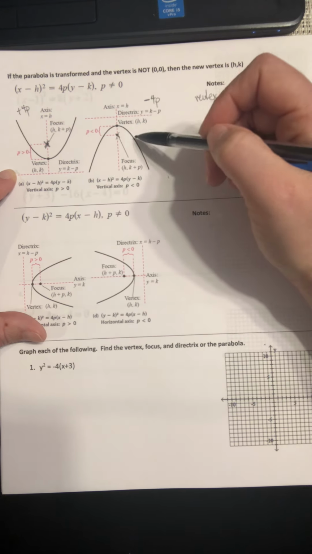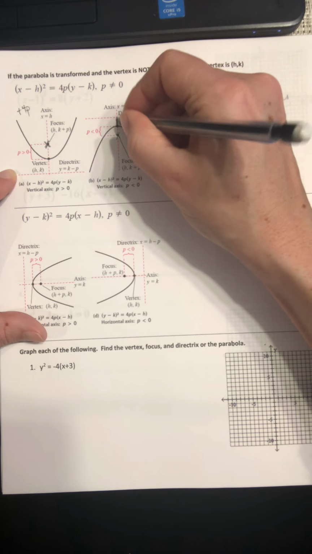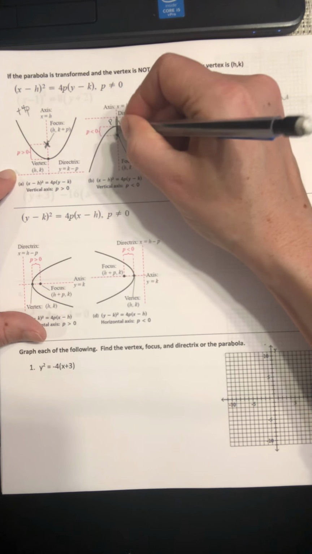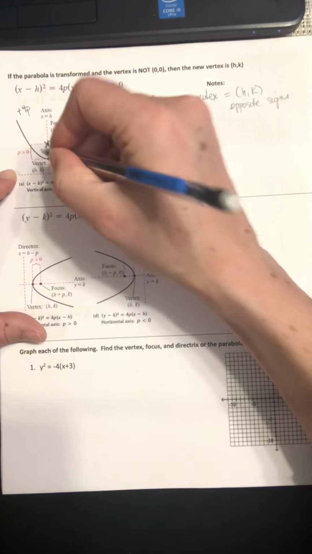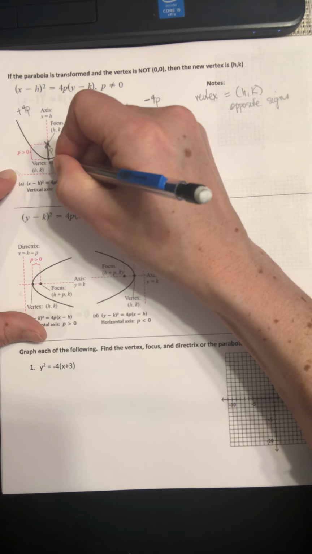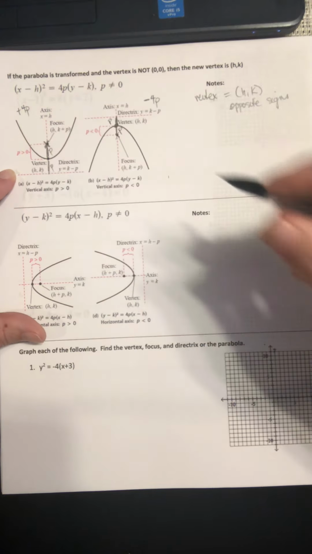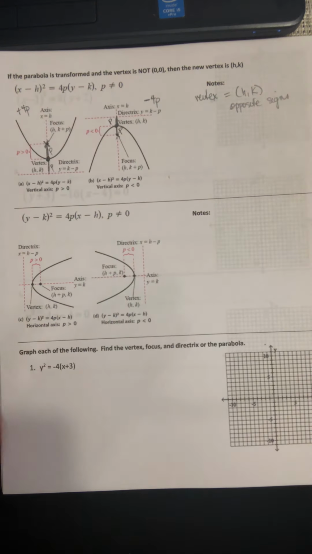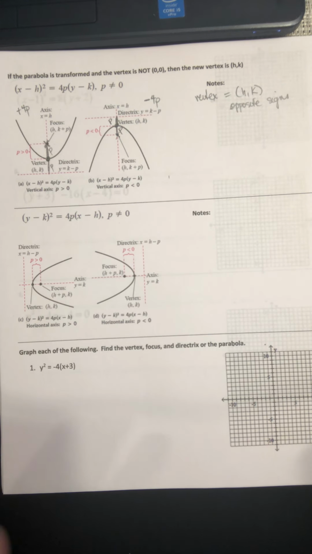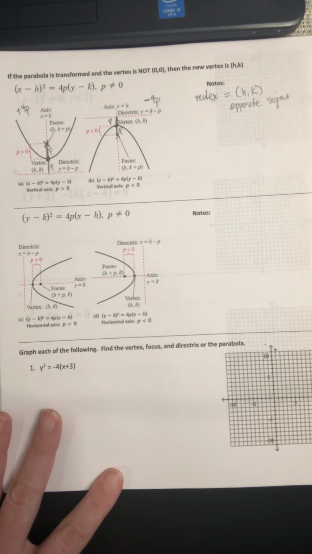All right, and then your directrix, these distances, this is always p, and this distance from the vertex is always p, all right? And then here is going to be p, and then there is going to be p, okay? So the distance to the vertex is the most important point. We're going to graph that first. I'm going to go through graphing an example here, okay?